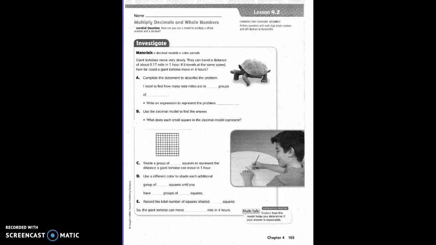4 groups of, what was our other number, guys? 1,700. Write an expression to represent this problem. So do we add, subtract, multiply, or divide, guys? Multiply, so 4 times 1,700.